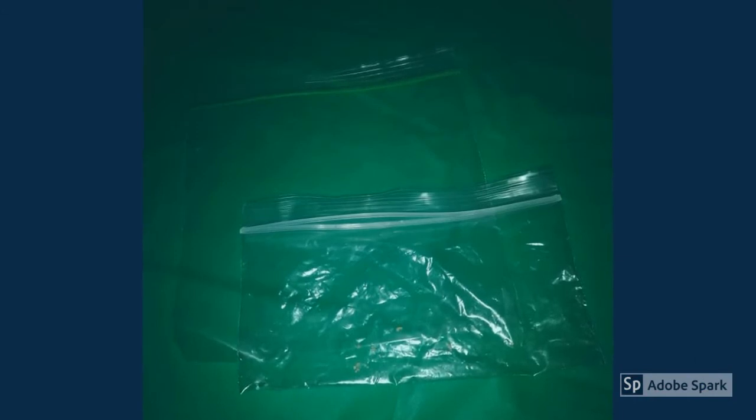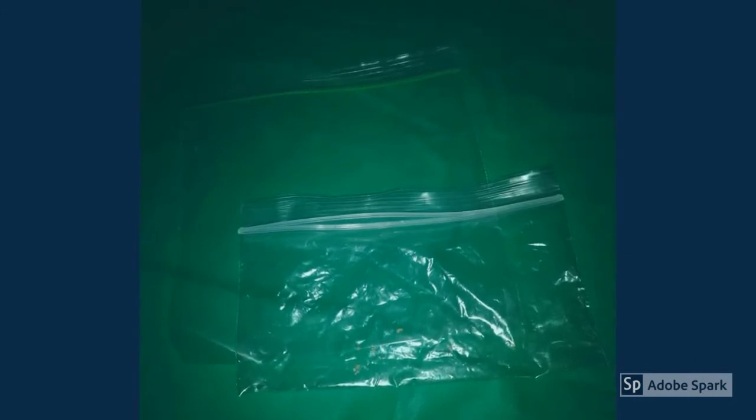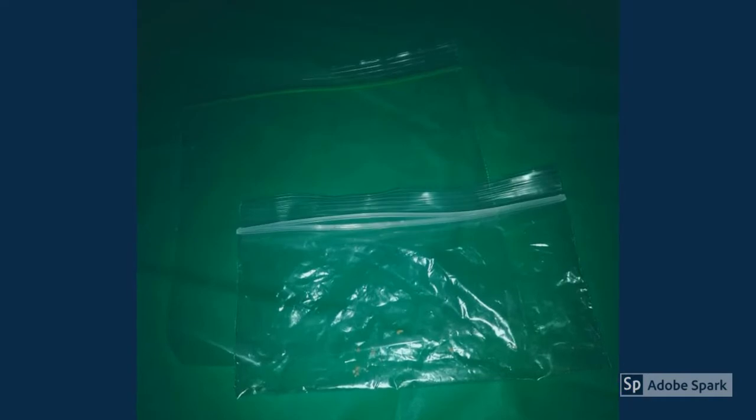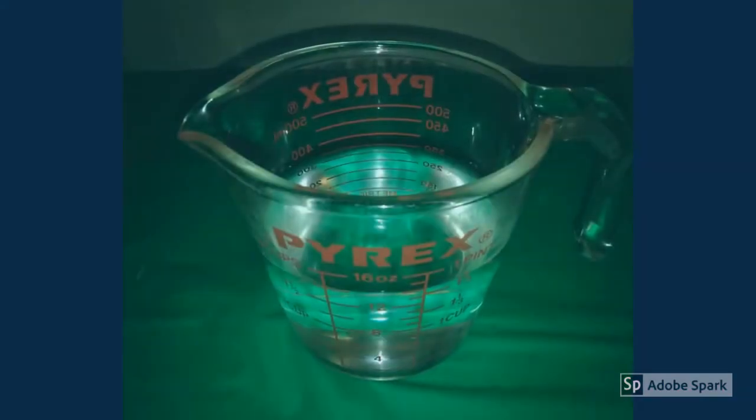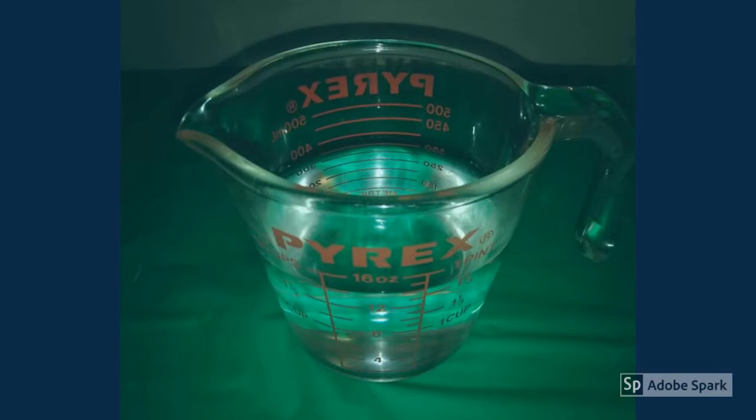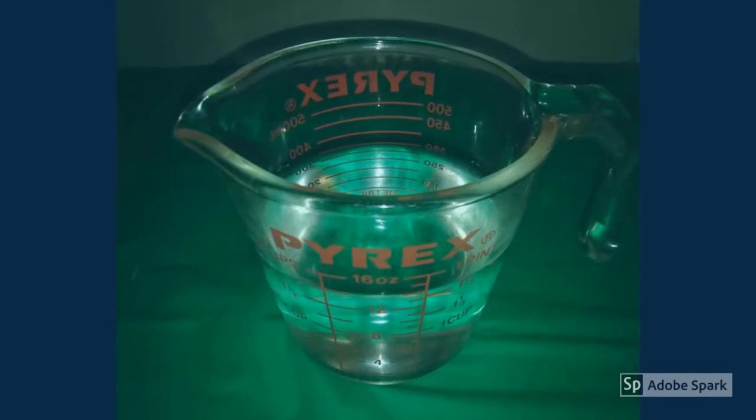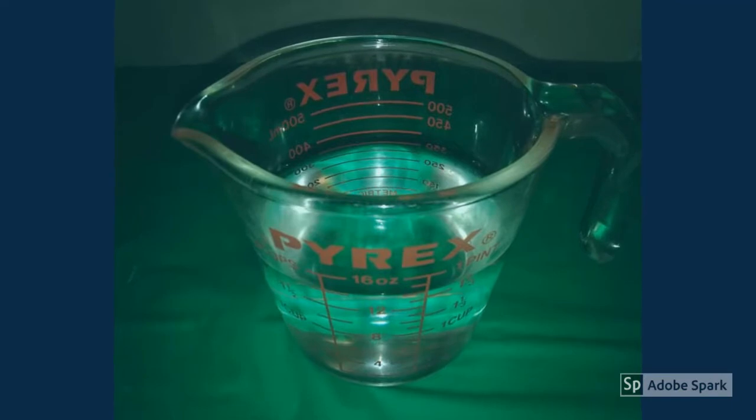You will also need a couple of zip top bags. Snack size or sandwich size work best. You will need a cup of very hot water. Make sure to have an adult to help you with this part of it. You also need a freezer or a cup full of ice water.